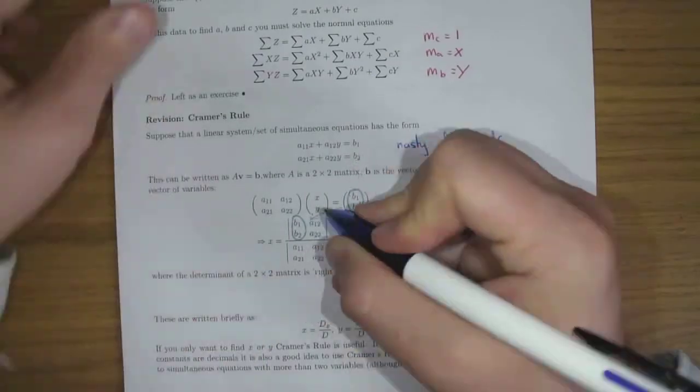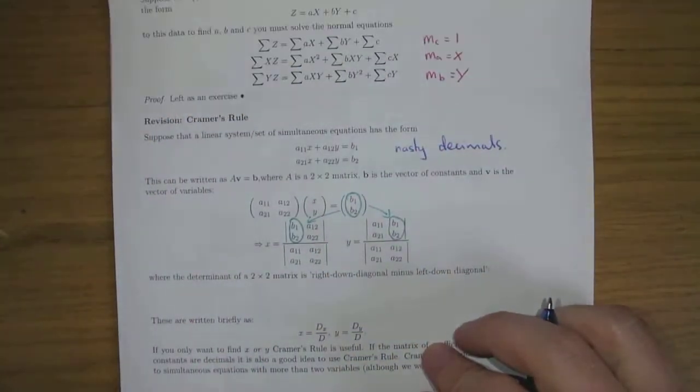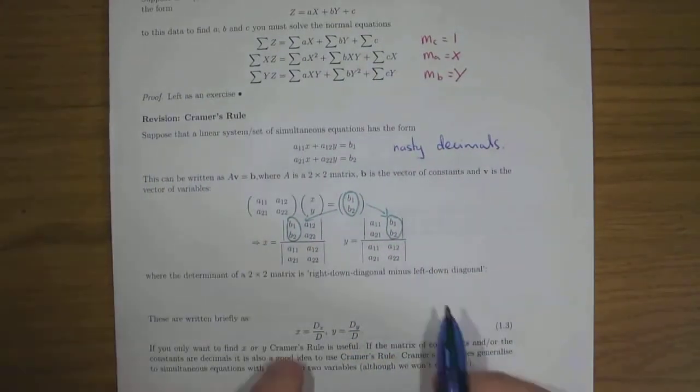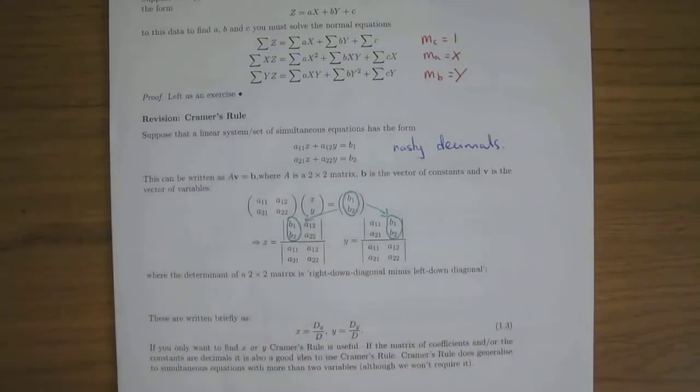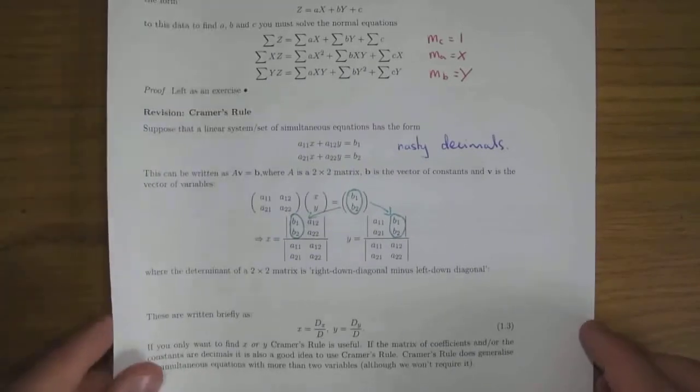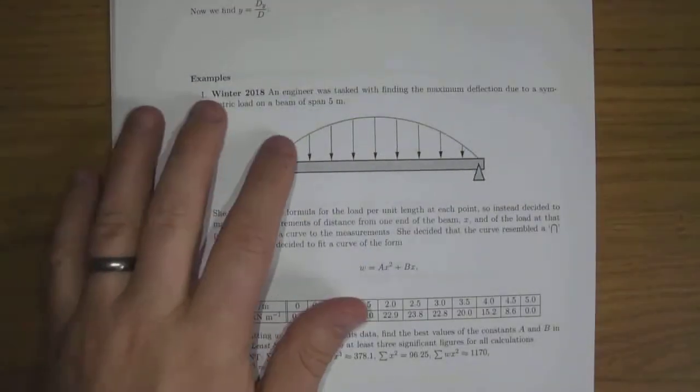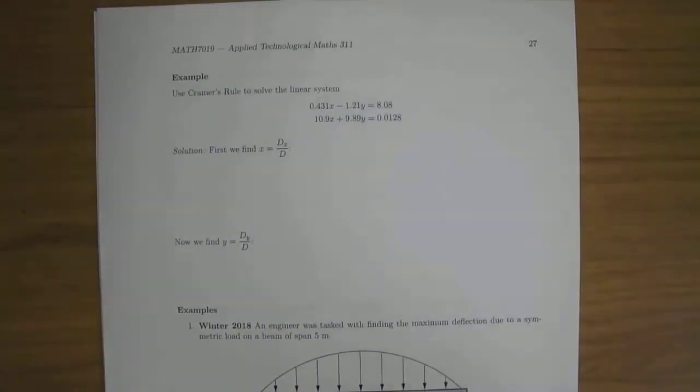And I don't know if I have an example here. Hopefully I do. Yeah, I have an example just to remind you what these bars mean. Well, these are numbers. You go right down diagonal minus left down diagonal. Yeah, so it's good if you have decimals. You can do it with more than 2 variables, but we don't actually need it. Right, so let's do an example.